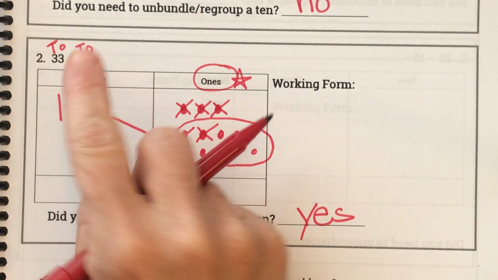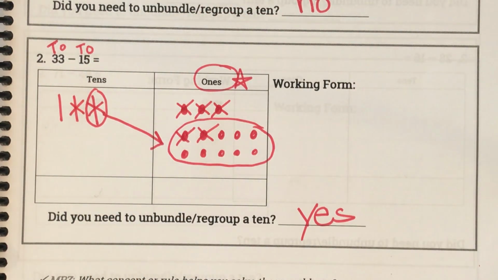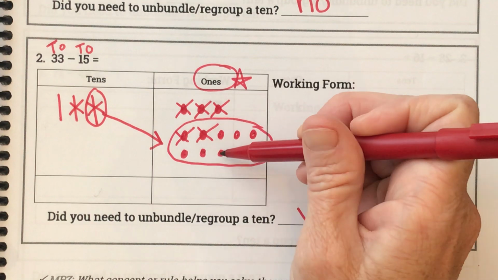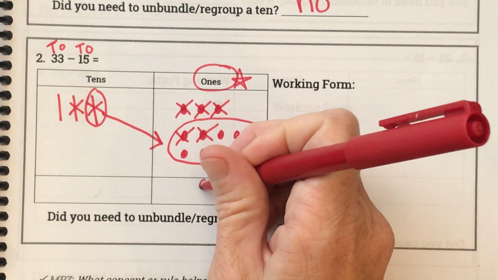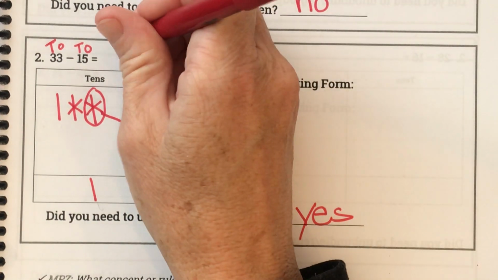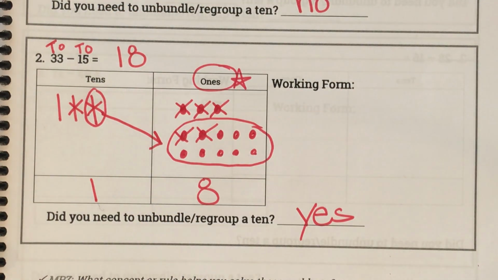And they want me to subtract 1 ten. So I can subtract a 10. So what am I left with now? Well, now I have 1, 2, 3, 4, 5, 6, 7, 8 ones and 1 ten. So my difference is 18.